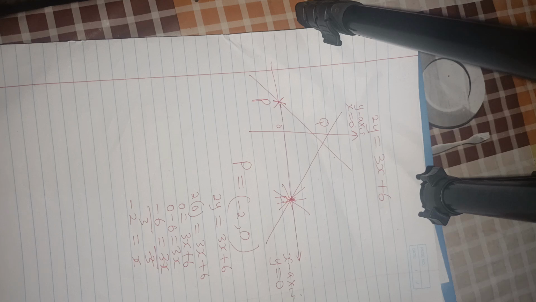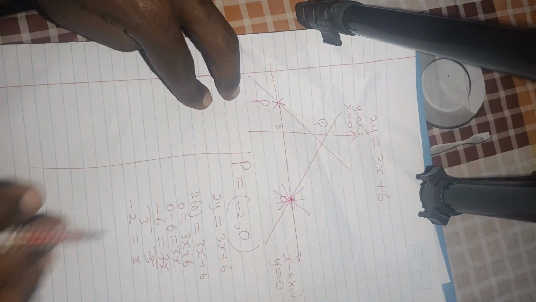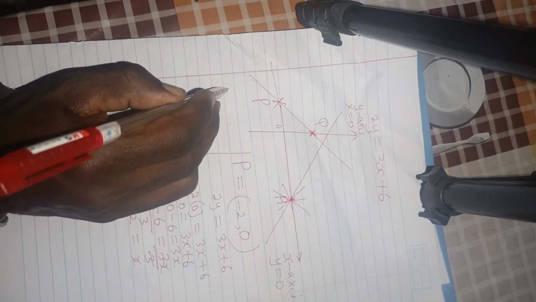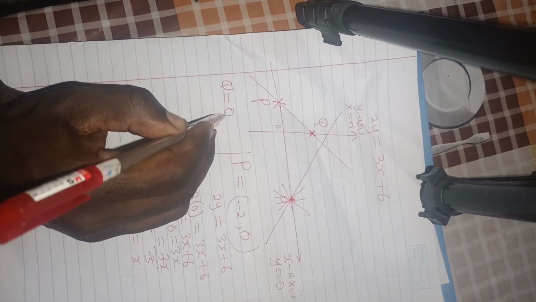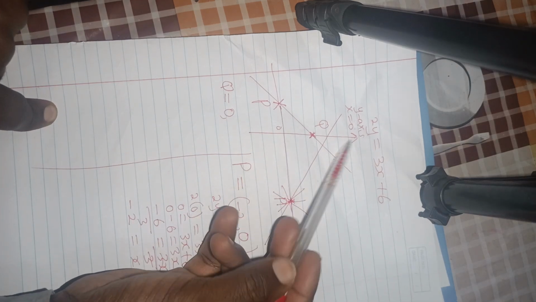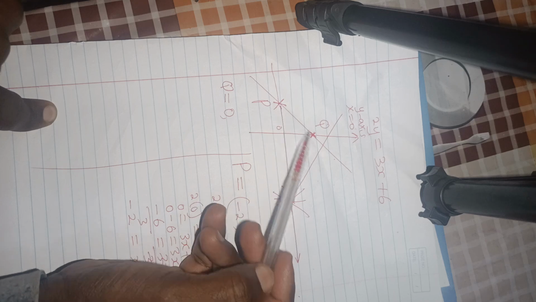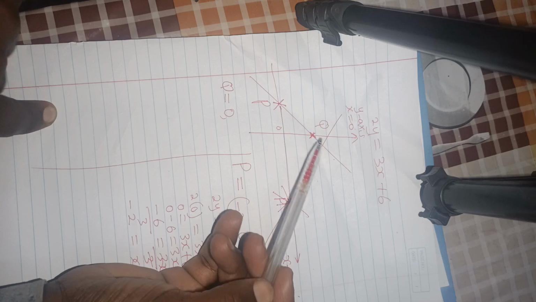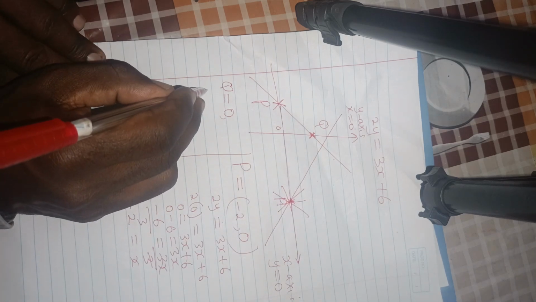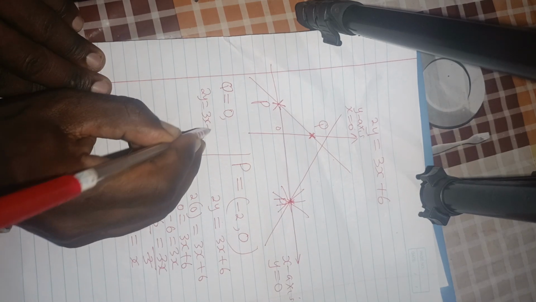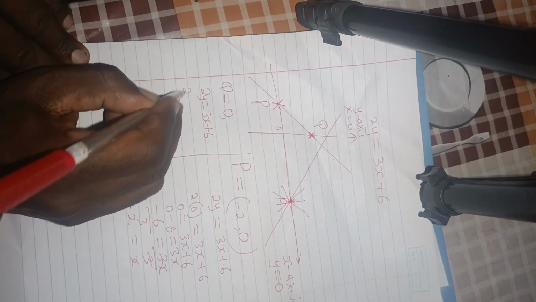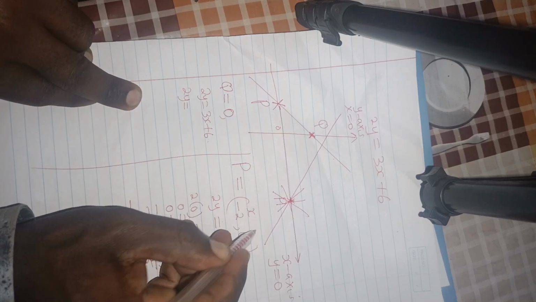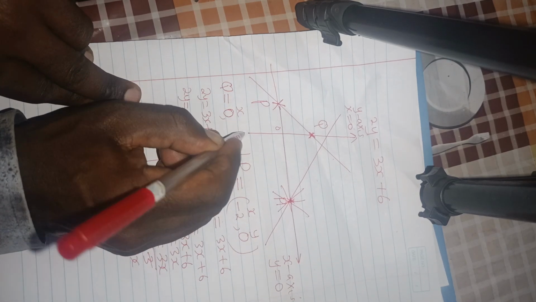Now I want to get the coordinates of point Q. If this is our point Q, then our x is 0. This line is called the y-axis, or x = 0, and this is where the line cuts the y-axis. At this point, x is 0, so we need to get the value of y. We take the equation of the line, 2y = 3x + 6. Where there is x we put 0, because this is our x and this is our y.